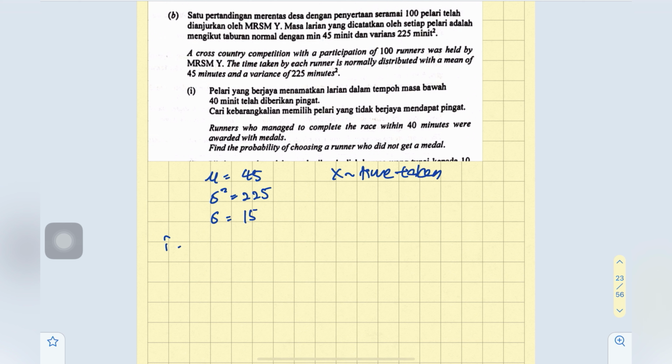Question B1. Runners who managed to complete the race within 40 minutes were awarded medals. Find the probability of choosing a runner who did not get a medal. Those who get a medal take less than 40 minutes, and we want those who did not get a medal, so we find the probability when the time taken is more than 40 minutes. This one is not standard.